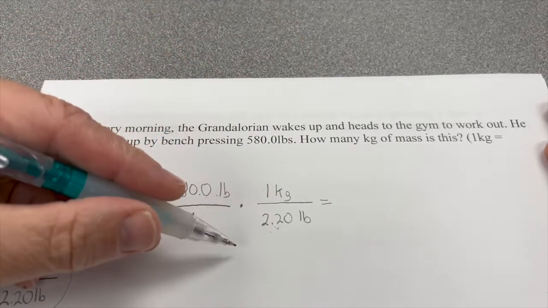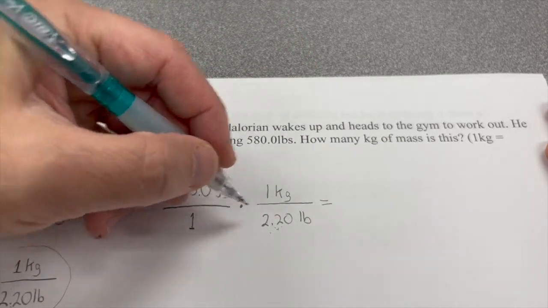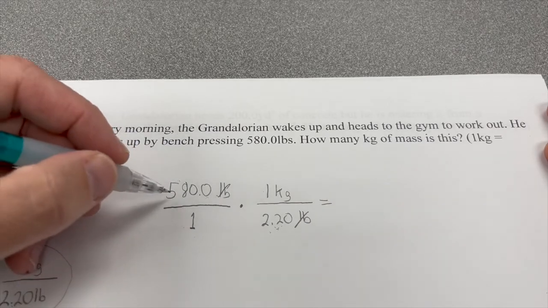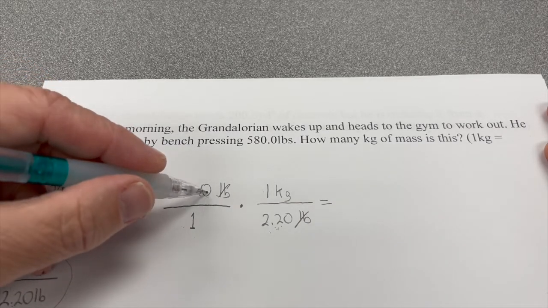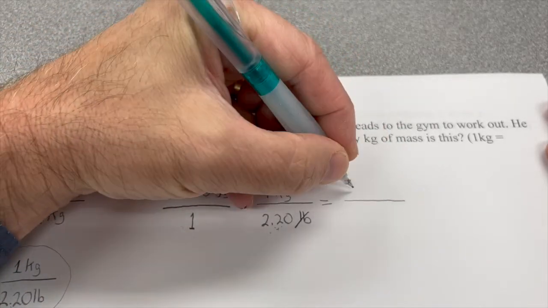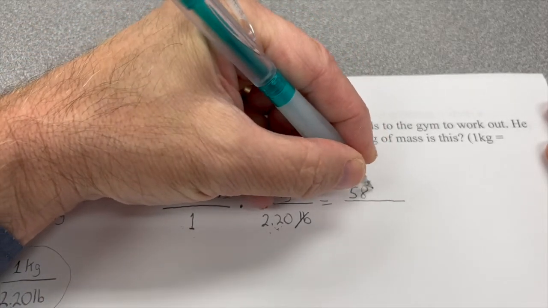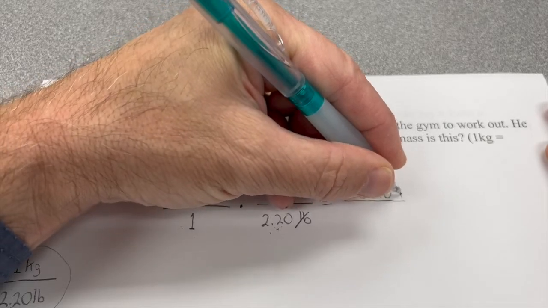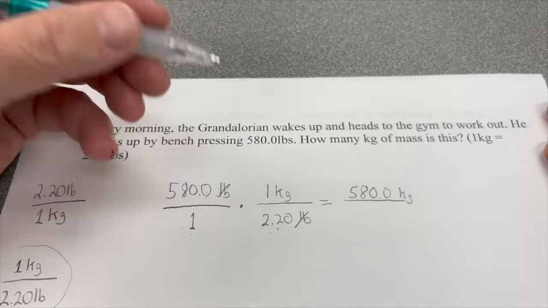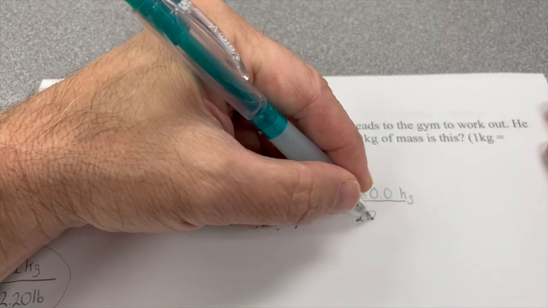So we can cross cancel already. Pounds are going to cancel out because pounds divided by pounds is 1. So we end up with 580.0 times 1 kilogram equals 580.0 kilograms. And then 1 times 2.20 is 2.20.